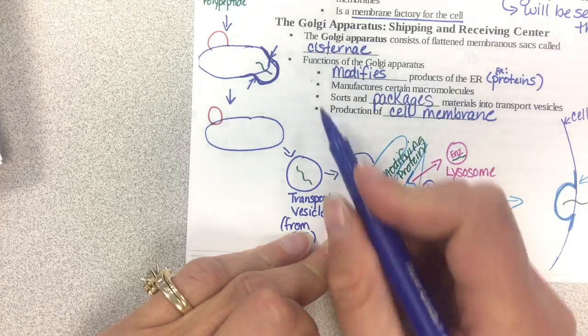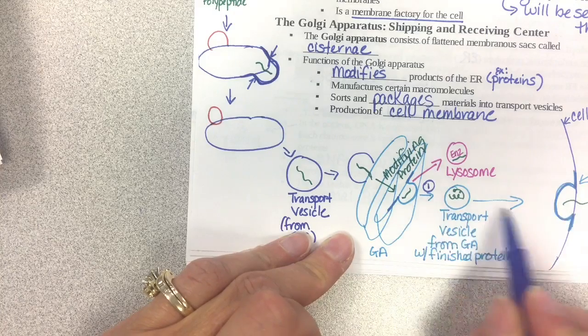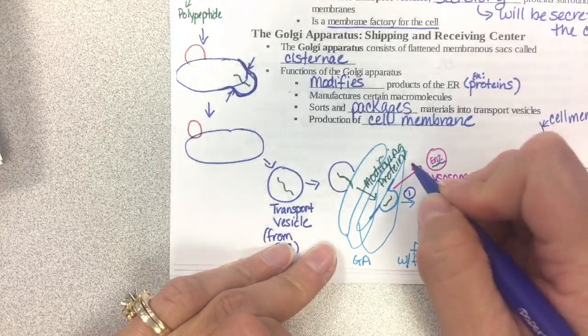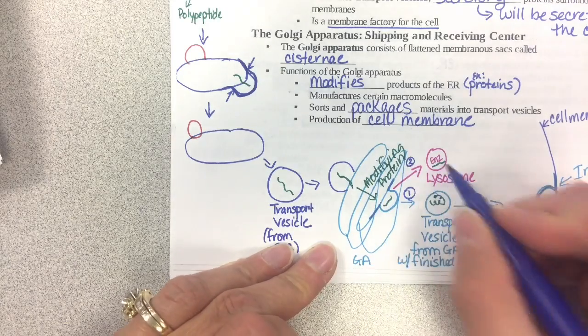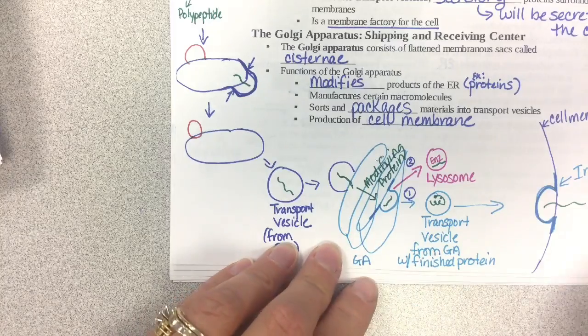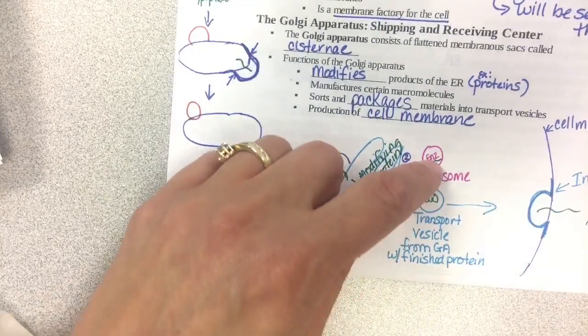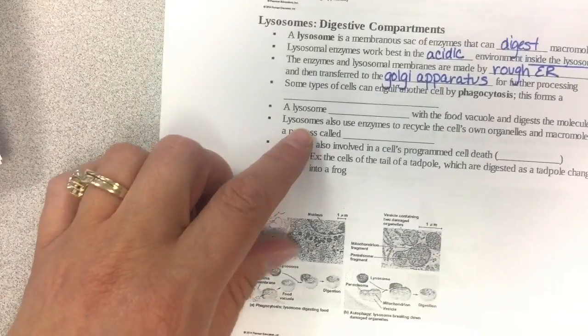So one thing that can happen through the endomembrane system is the transport vesicle. All right, and then we get a secreted protein. The second thing is that it doesn't become a transport vesicle. It becomes an organelle of animal cells called the lysosome. All right, and so this stays in the cell and has a job. So let's look at what that job is.